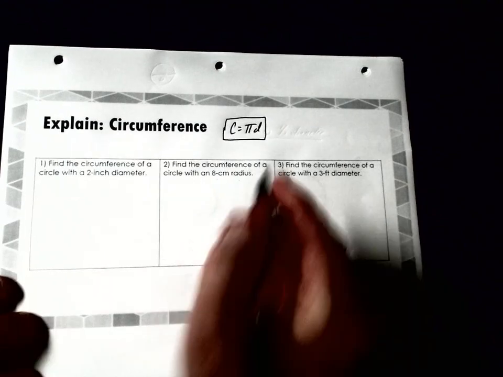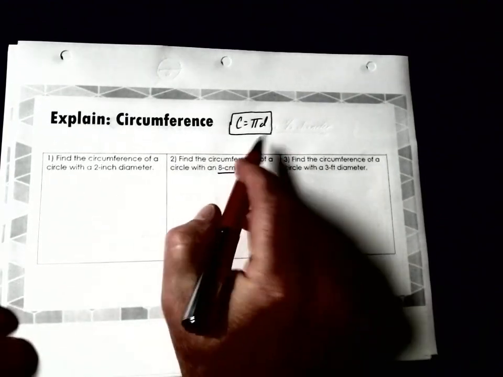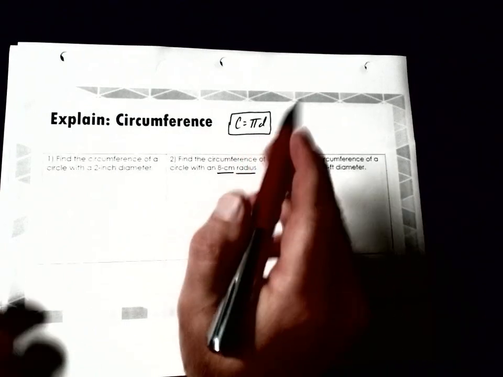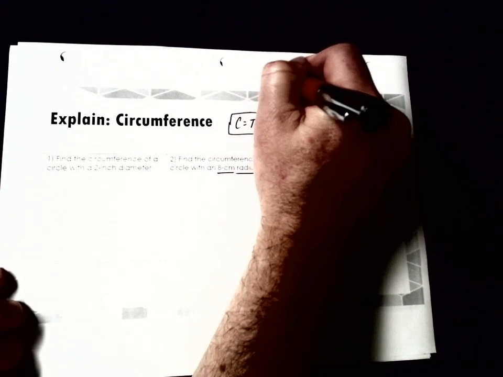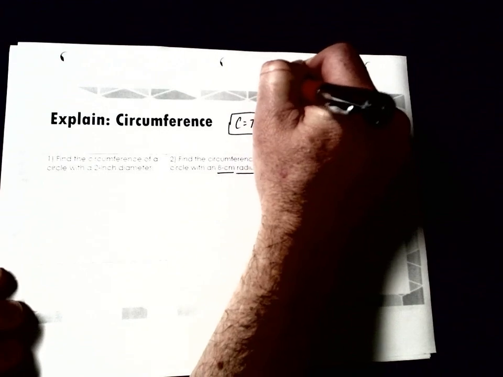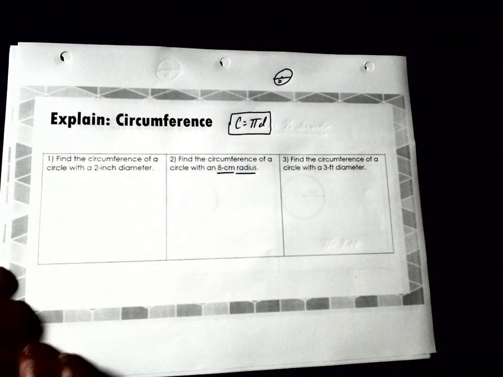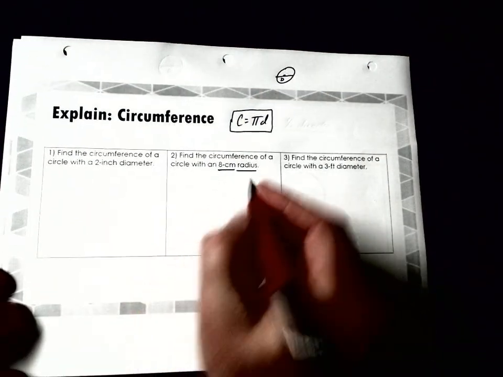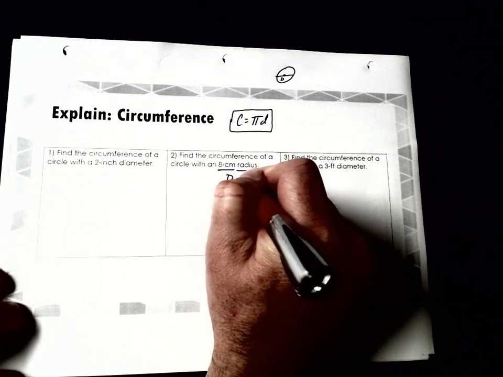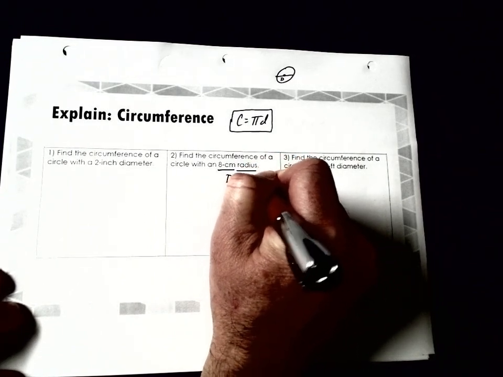Now the radius is given for this circle. We need the diameter. Again, diameter is all the way across, and we're given the radius. So the diameter for this problem is going to be 16 centimeters. So let's plug it in.